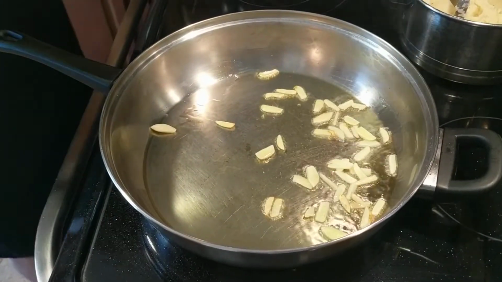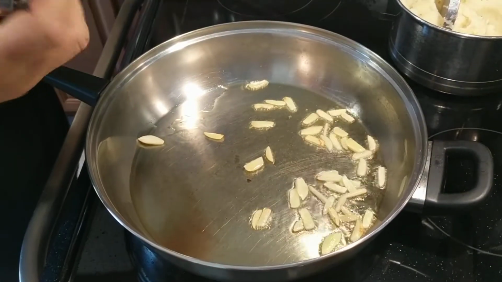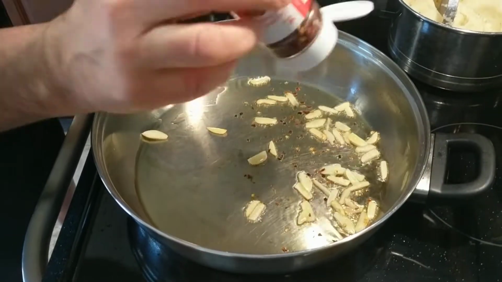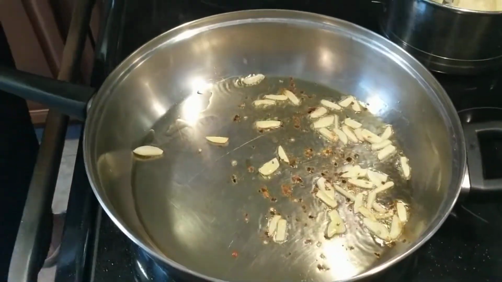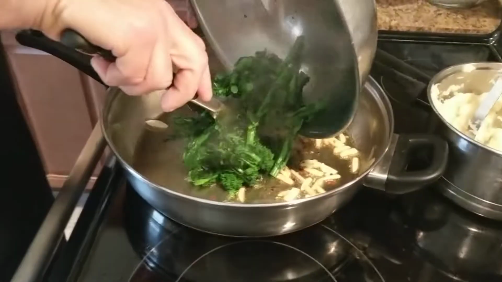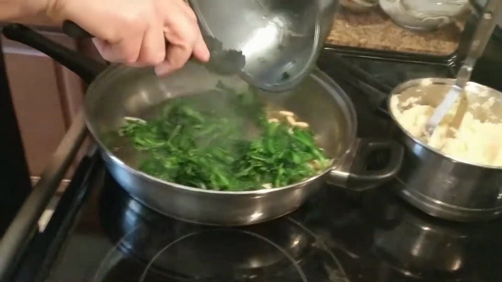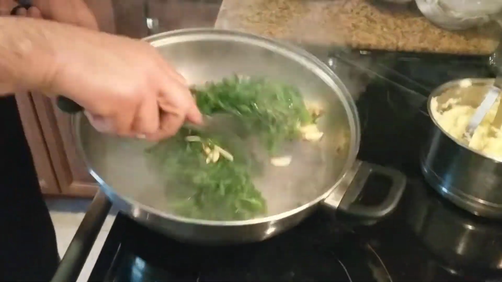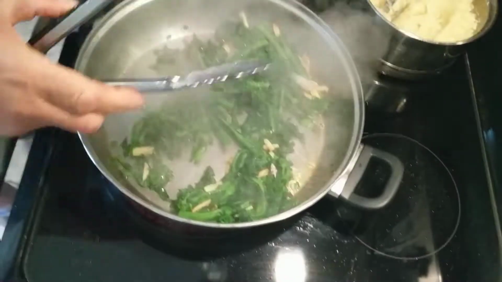I like to put a little hot pepper seeds in here right in the beginning. I like that flavor to infiltrate that oil. And now, because this is wet, take it away from the stove and add it in. You're going to hear that sizzle. That is the hot oil and the water hitting each other. We're going to saute them.